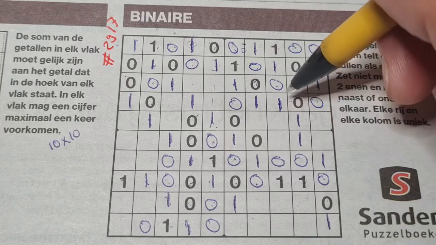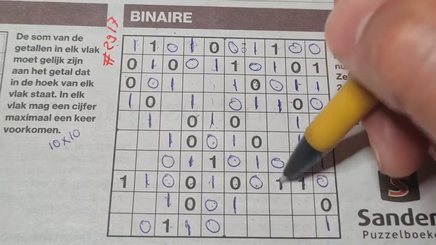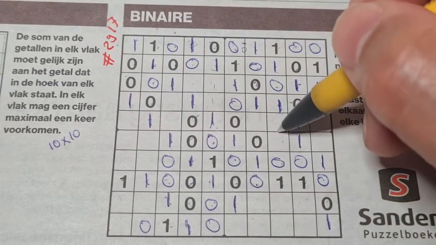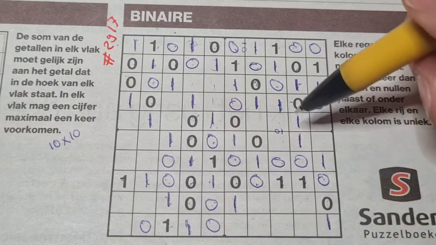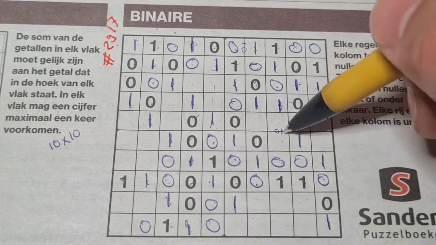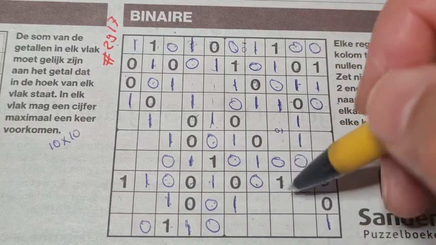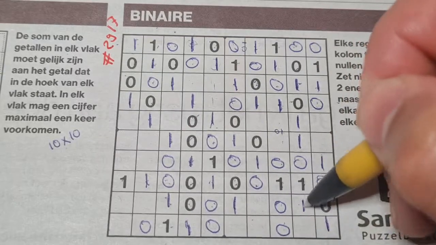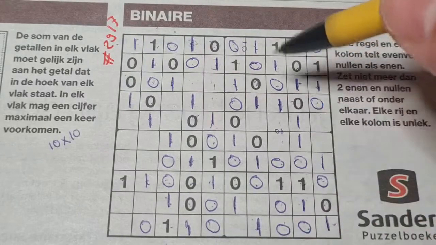Alright. 1, 2, 3, 4. And I know between an O and a 1 with 2 empty boxes, there's always an O and a 1, but I do not know in which order. So 1, 2, 3, 4, 5 ones. So those 2 boxes should be an O. Okay. Between 2 O's comes a 1. Double 1 here, no, there, no. Double O here, 1, there, 1. Okay.